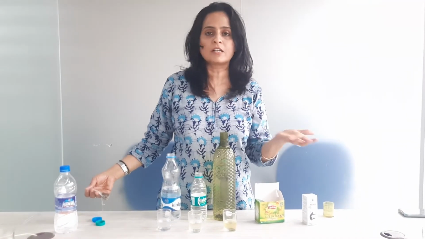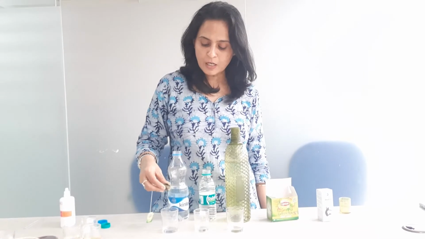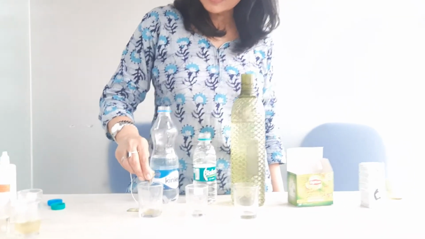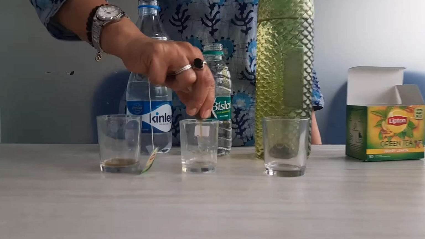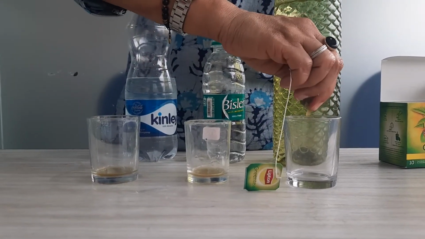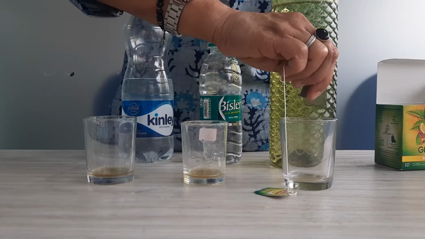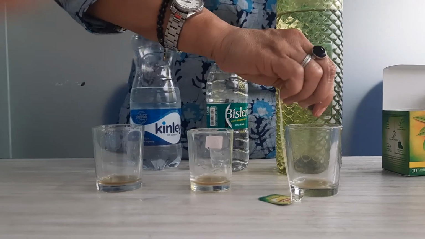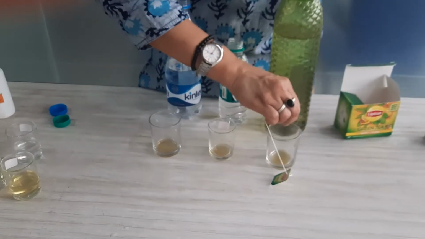in detoxing faster. Now we're going to check the absorption ability in each of these water. I am going to squeeze in this green tea into each of these small containers, and I'm going to pour these water samples to check their absorption capabilities.